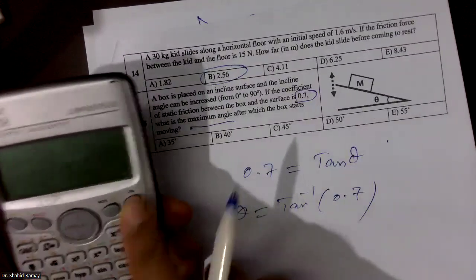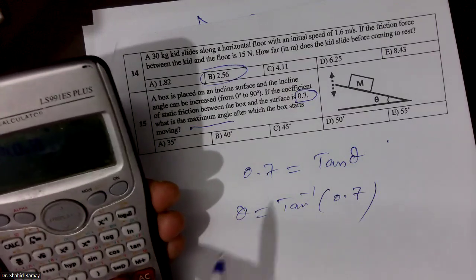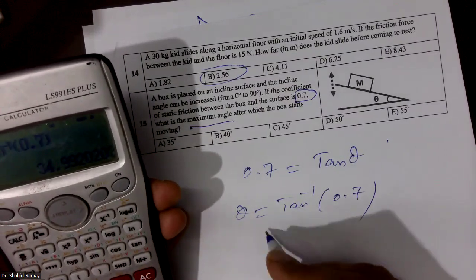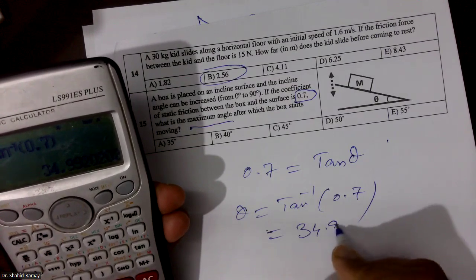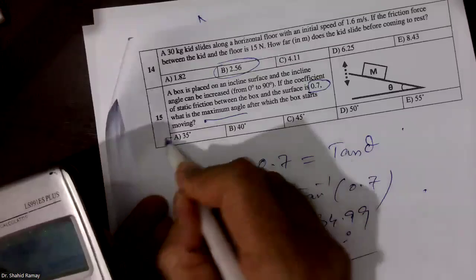Now see, inverse tan 0.7 is around 34.99. It means this is 35 degrees. So in this way, you can solve this problem.